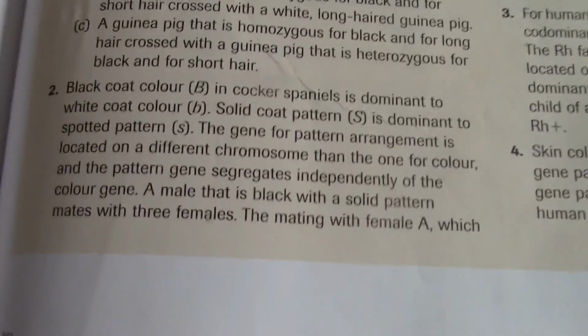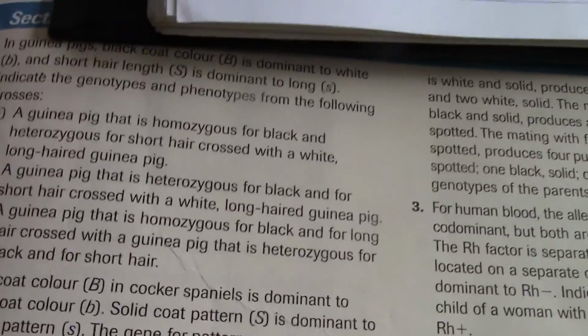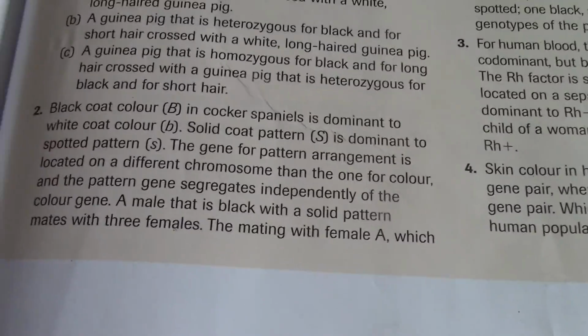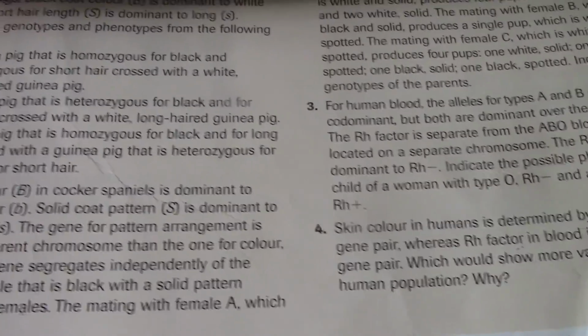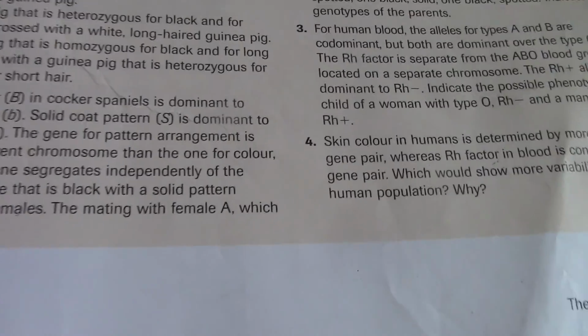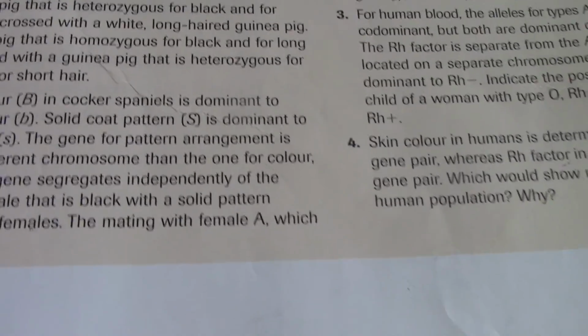So the question says, black coat color in Cocker Spaniels is, so I'm going to write this down. Black is dominant to white. Solid is dominant to spotted, so little s is spotted.